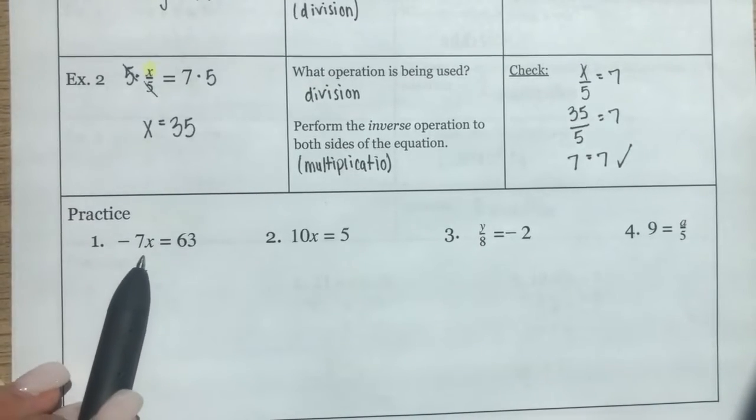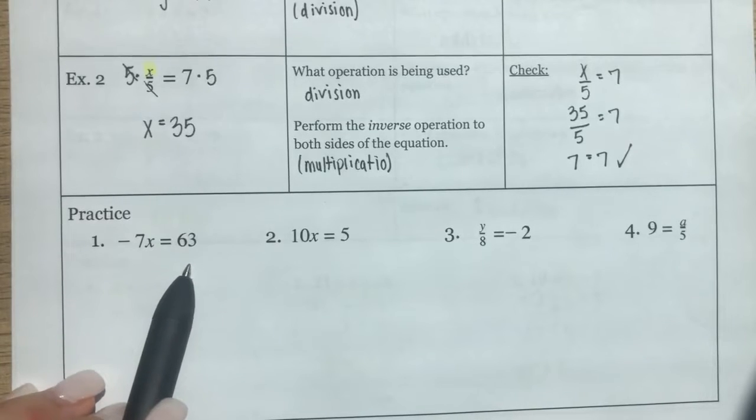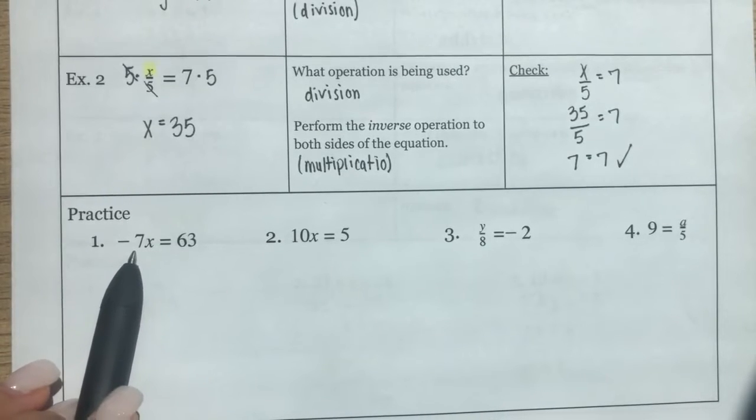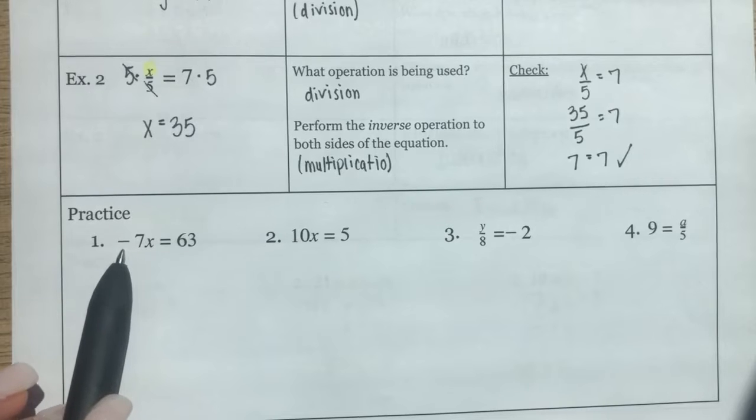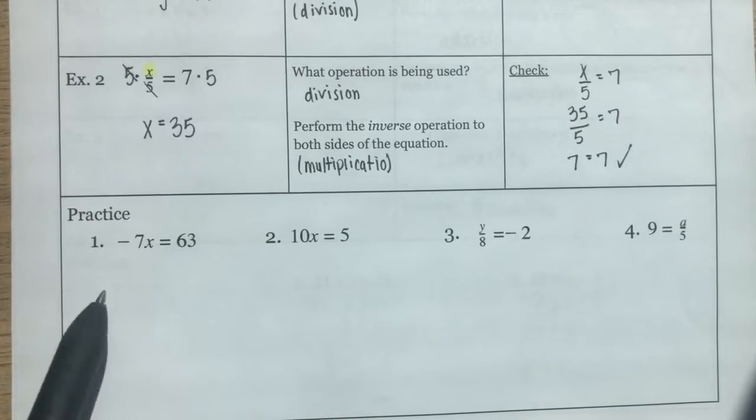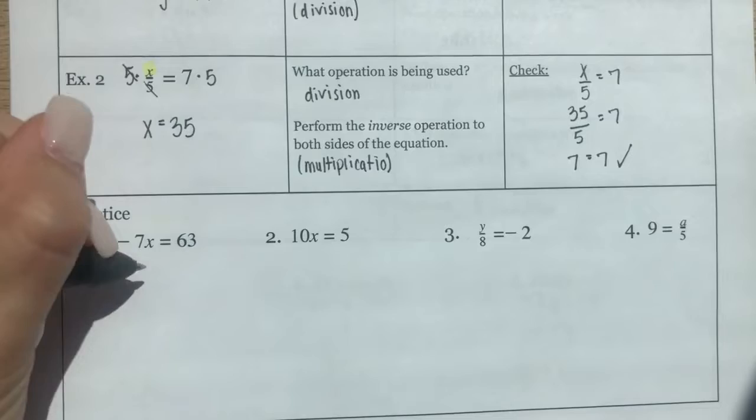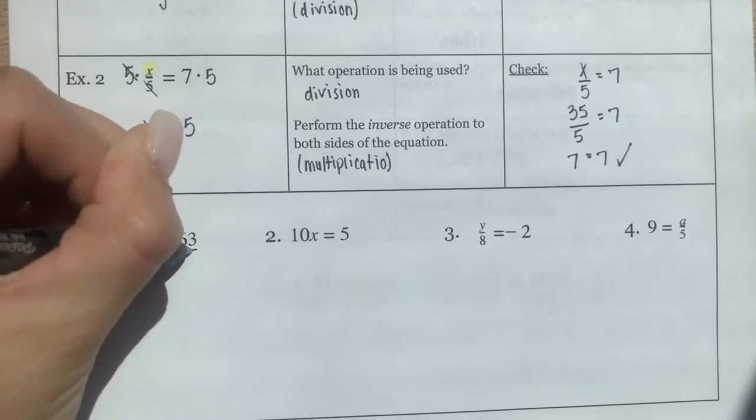So for number 1, negative 7x equals 63. The operation that's being done to the x is I'm multiplying it by a negative 7. So in order to undo multiplying by negative 7, I need to divide both sides by negative 7.